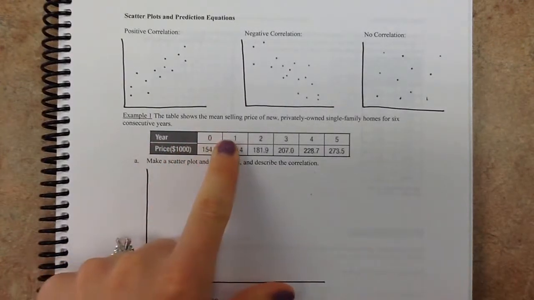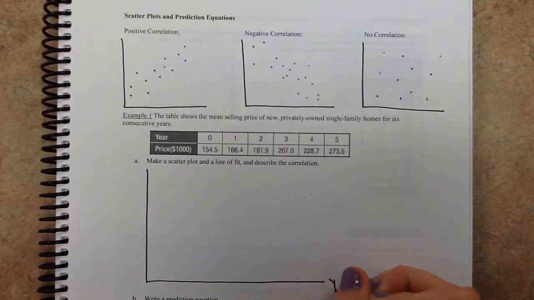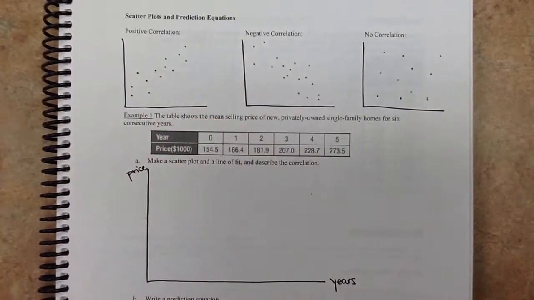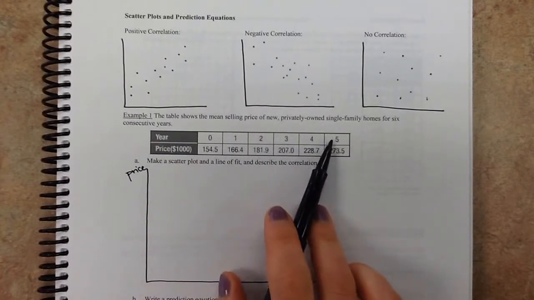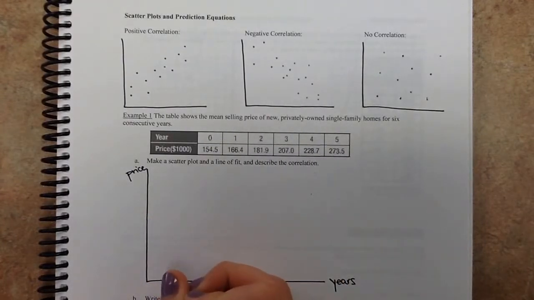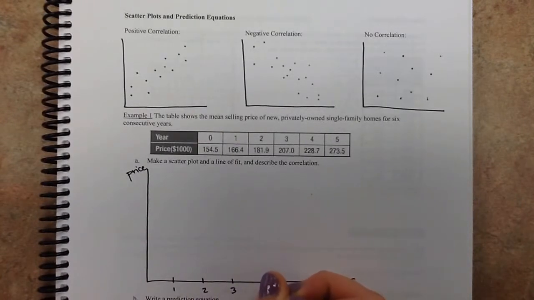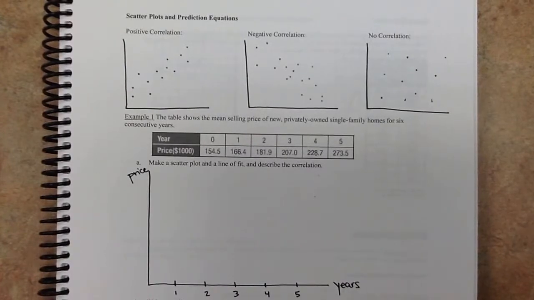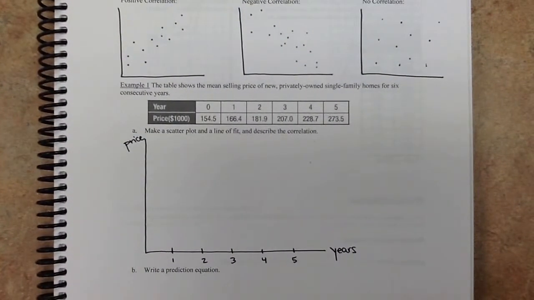This first quantity that goes on the top is always going to mark the x-axis. So our years are going to go here, and then our price is going to go here. Then you can label based on what you have with these points. So 0, 1, 2, 3, 4, and 5. Make sure those are evenly spaced apart, because if you're going to see a pattern, you want to make sure that you've got the correct spacing.